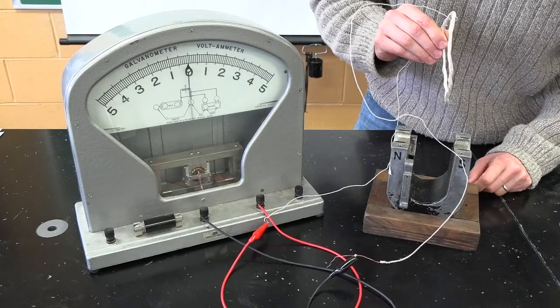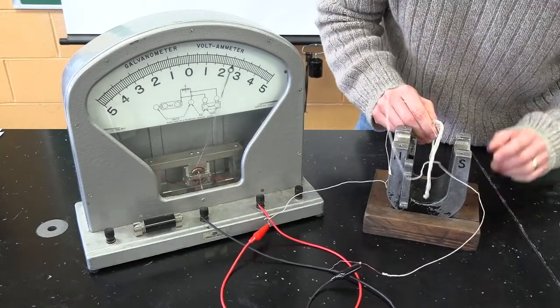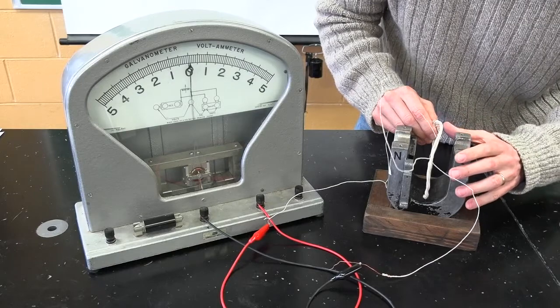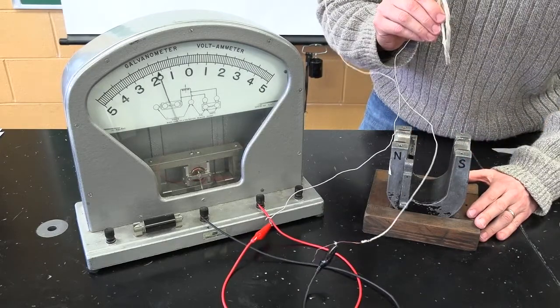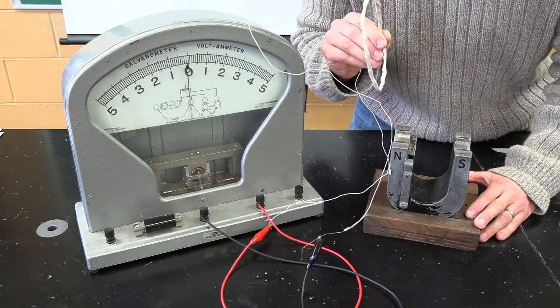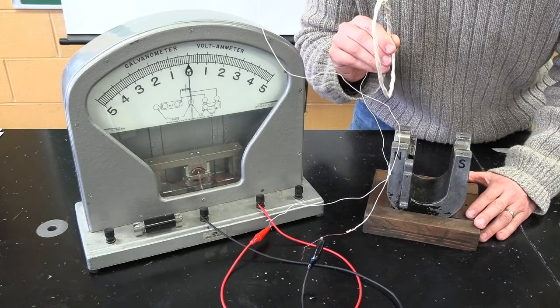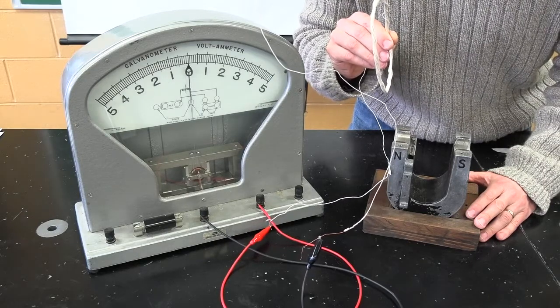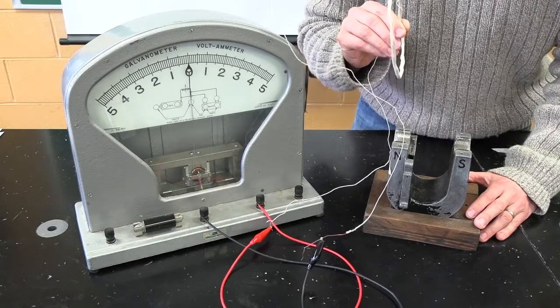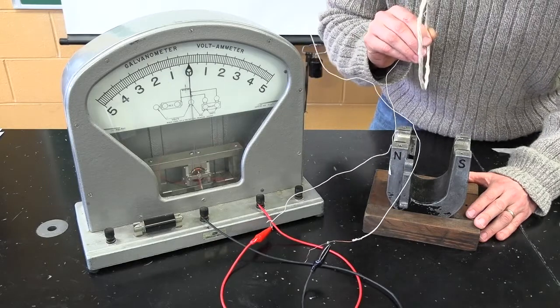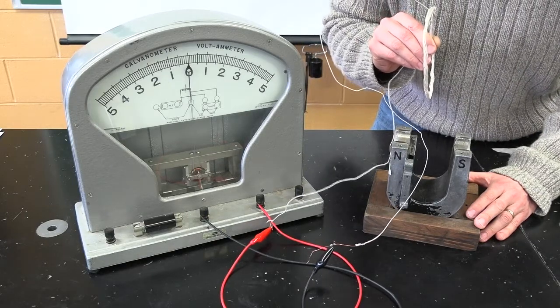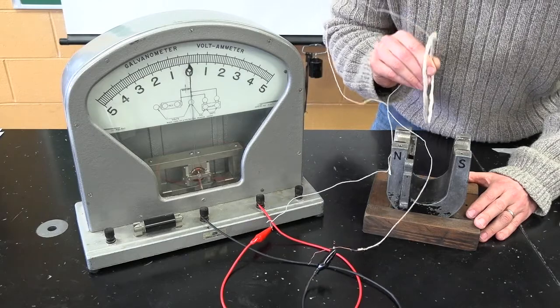If I have flux, it's not deflecting. If I don't have flux and I just have 0 flux out here, it also doesn't deflect. Flux doesn't deflect, 0 flux doesn't deflect. What causes the needle to deflect is when the flux is changing. See that?